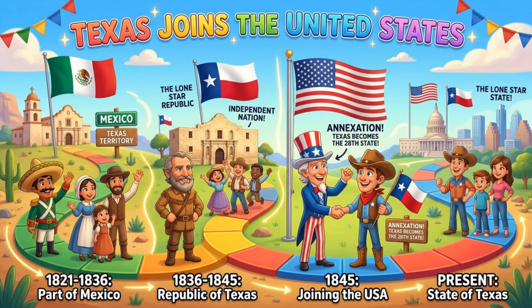Texas was originally part of Mexico. After winning its independence in 1836, Texas became its own country. In 1845, Texas joined the United States as the 28th state. Mexico still claimed Texas and wanted it returned, creating tensions between the two countries.